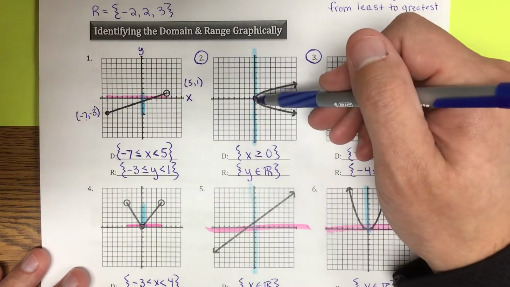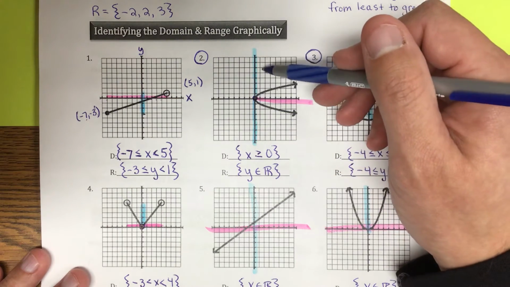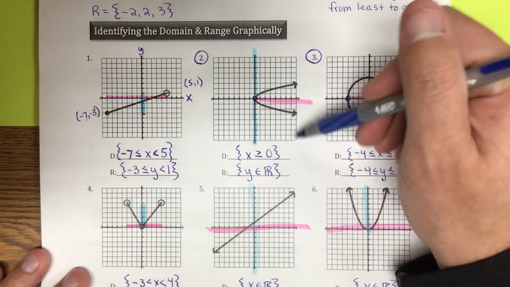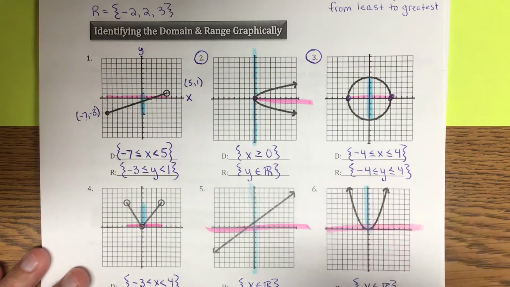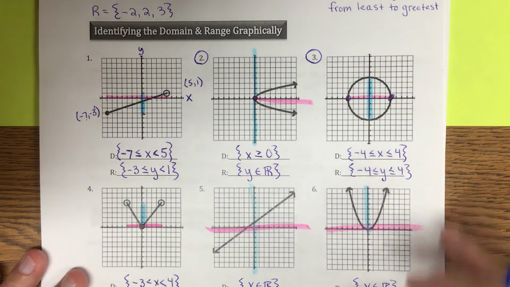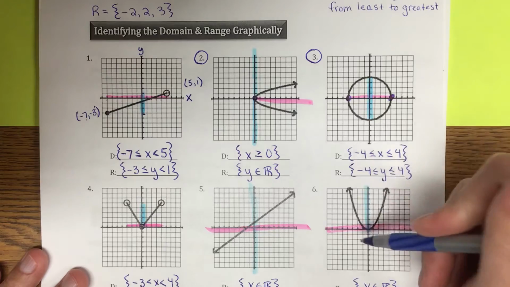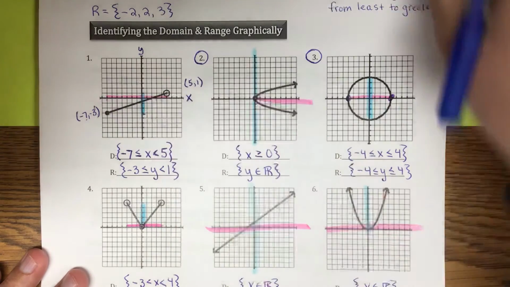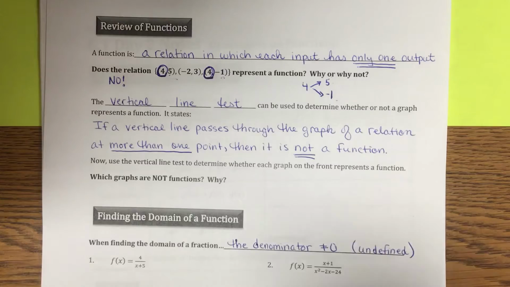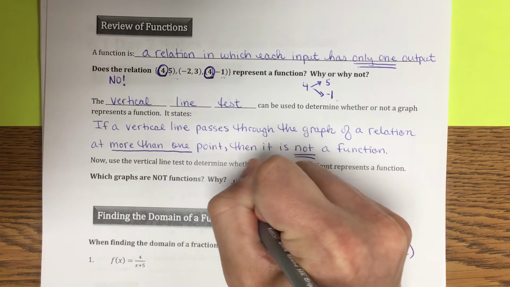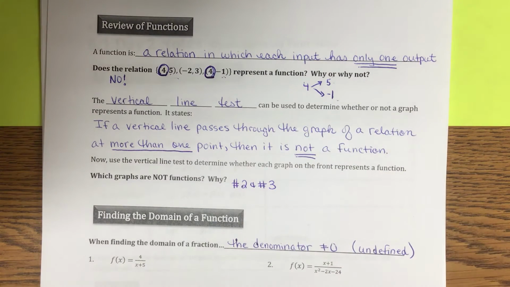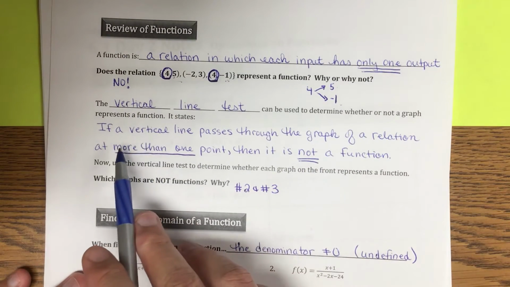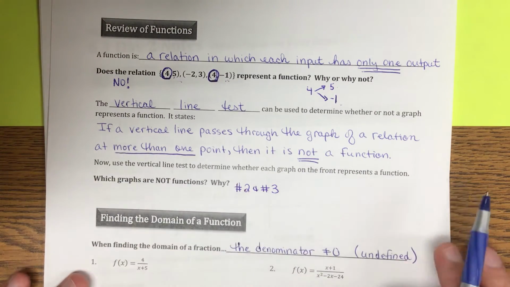Now you could draw it where it only touches it in one point, but with the vertical line test, you're imagining that you draw multiple vertical lines, and if one of them touches the graph more than once, then it's overall not a function. So the rest of them would be safe, and they would pass the vertical line test, but number 2 and number 3 would fail the vertical line test, and the explanation there would be the vertical line passes the graph in more than one point.